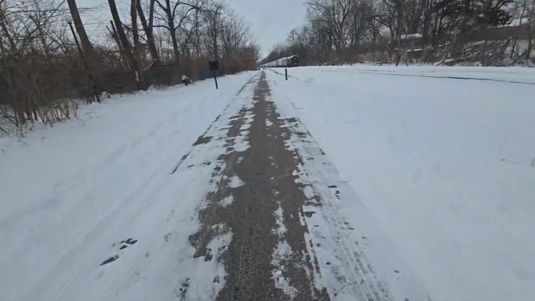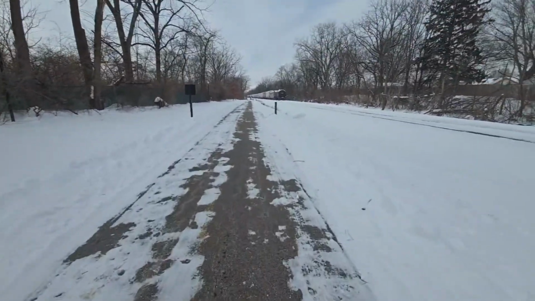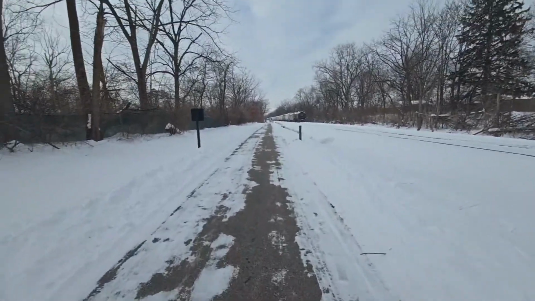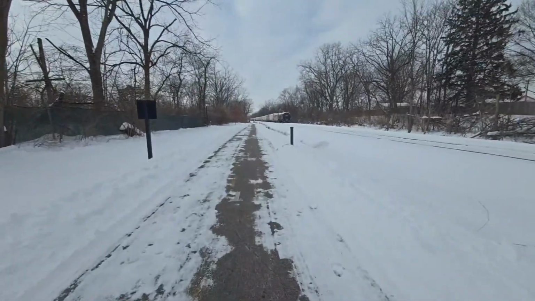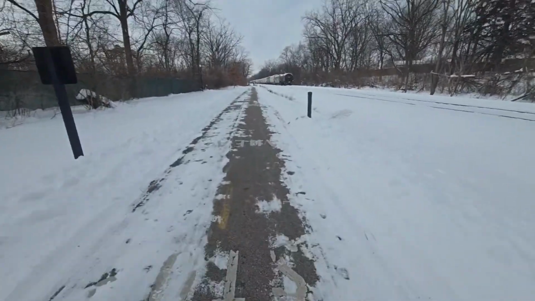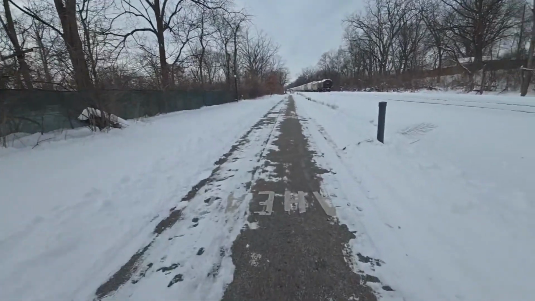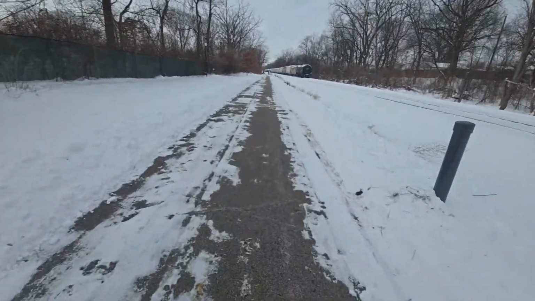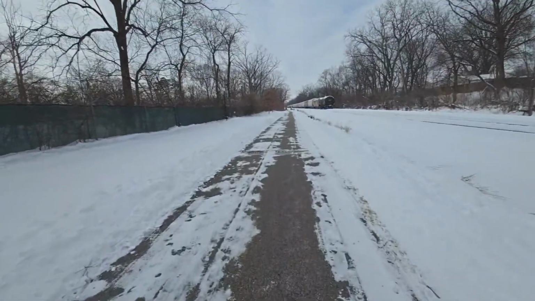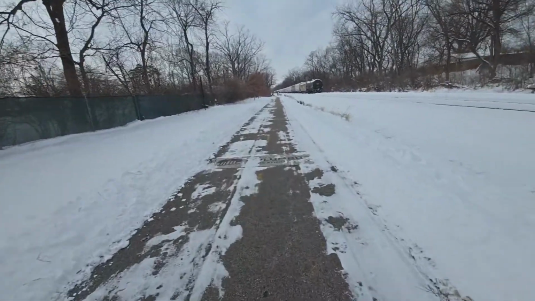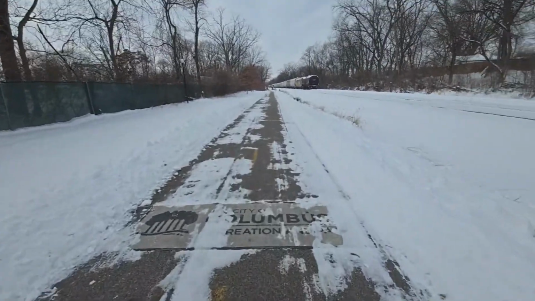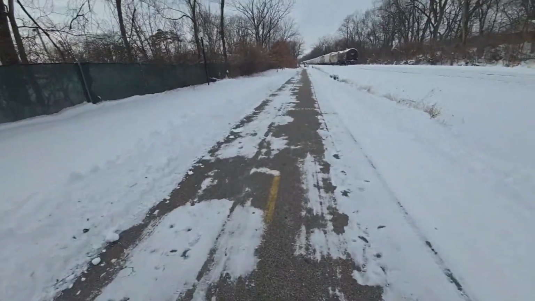And now we're going to start walking back. But instead of continuing our normal route that we walk, we're still going to stick to the trail since it's all plowed and everything. And for the sake of time and battery life. And for the sake of my legs, my calves, my thighs. Because this shit tires me out.